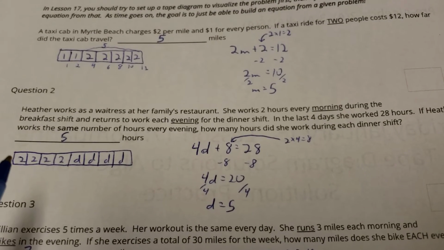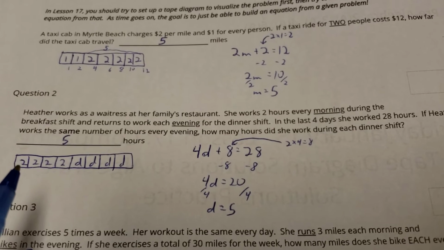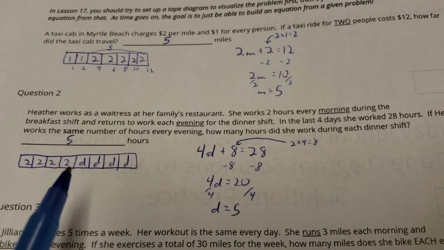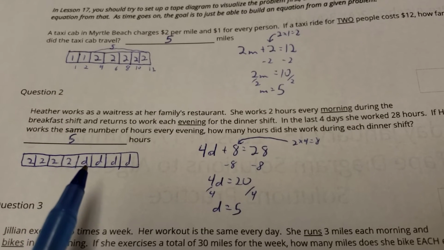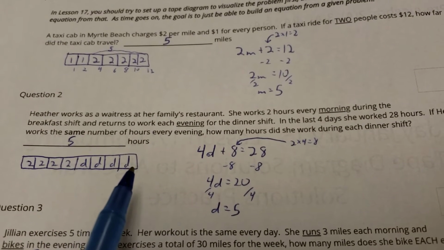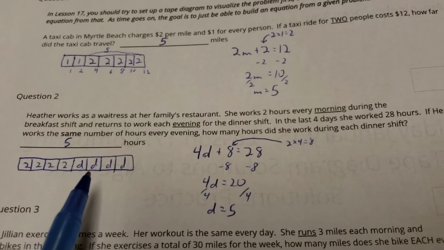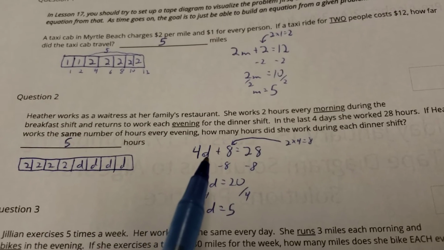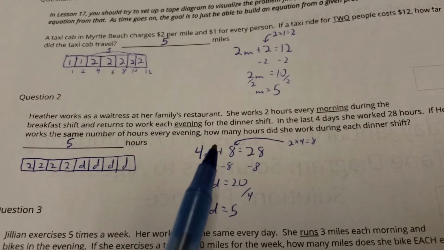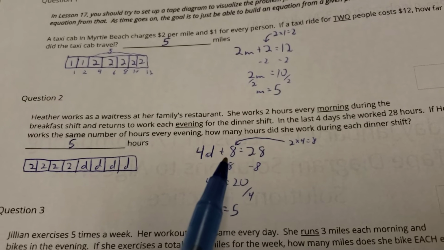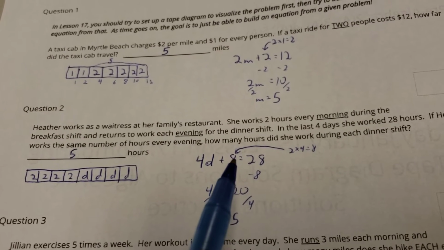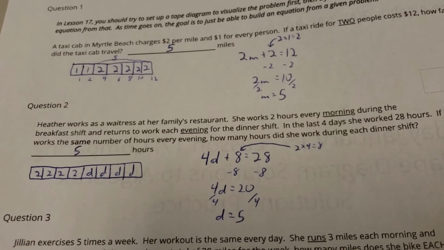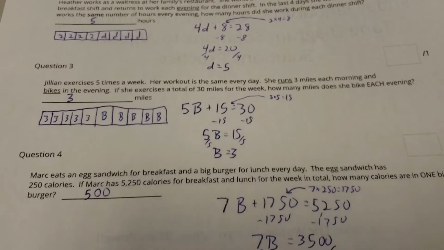So I know that she works 2 hours every morning over the course of 4 days. So 2, 2, 2, 2. And you can think of it as dinner shift, dinner shift, dinner shift, dinner shift. So you've got some mystery hours you can think of here. So really it's 4 dinner shifts and 8 hours, because 4 times 2 in the morning gives you 8 hours in the morning, equals 28. So that's a good setup for that one.